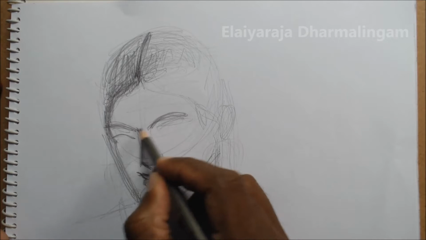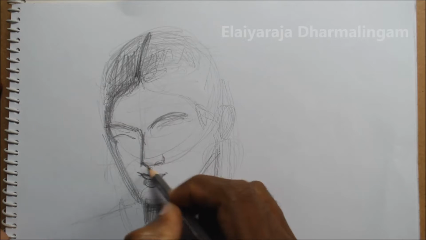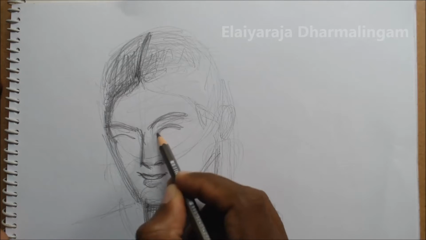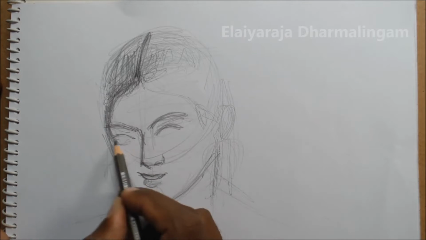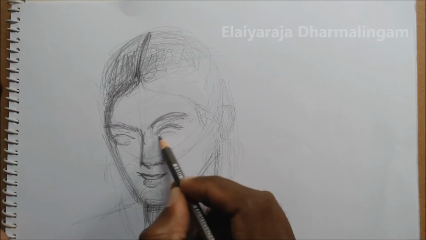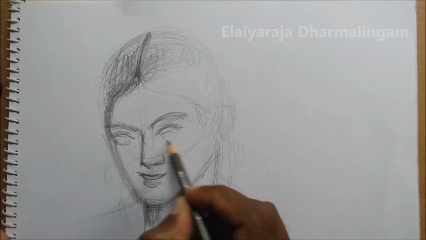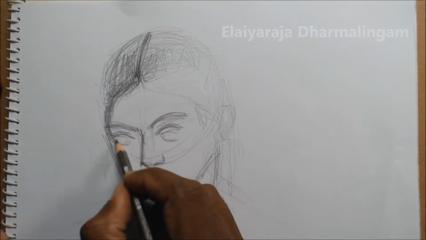Here you could notice I am not at all defining any perfect lines. Very free hand drawing. You can just place the features in their places.